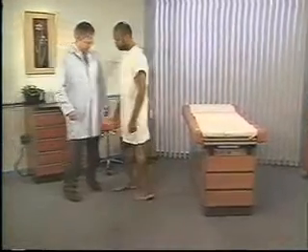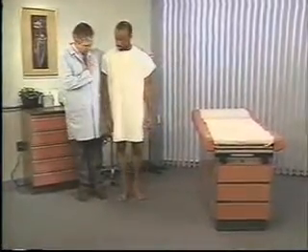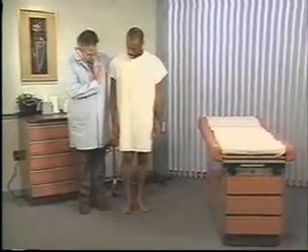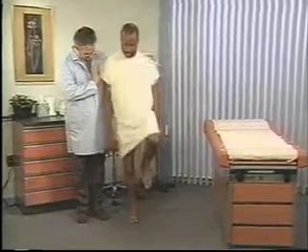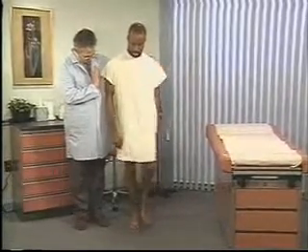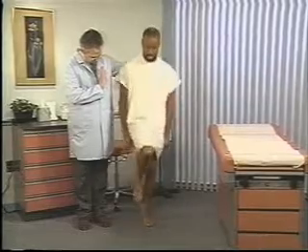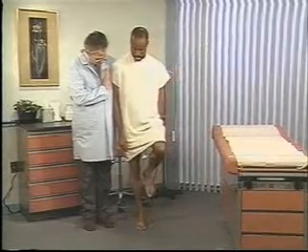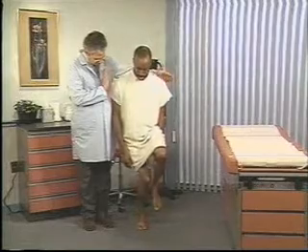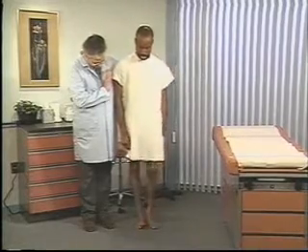Next, ask the patient to hop up and down on one leg and then the other. Can you hop up and down just on your right foot? Left foot? This ability indicates an intact motor system in the legs, normal cerebellar function, and good position sense. Good. Finally, ask the patient to do a shallow knee bend, first on one leg and then on the other.